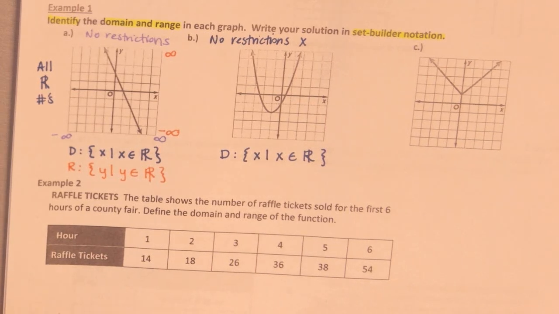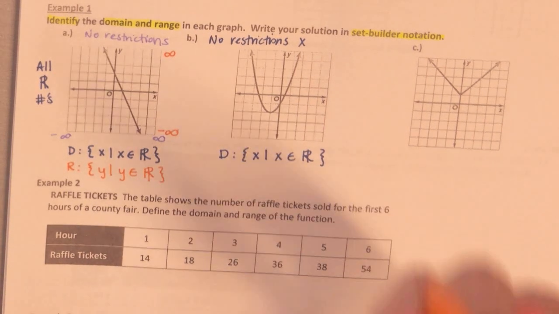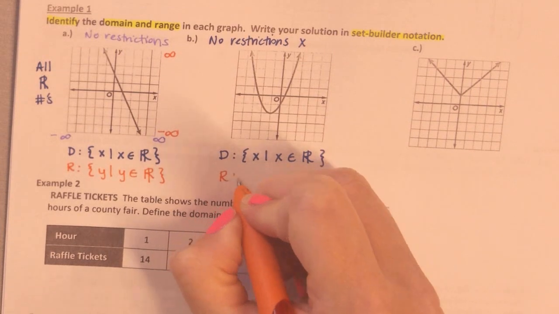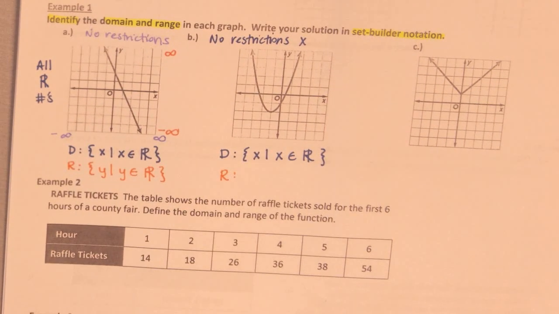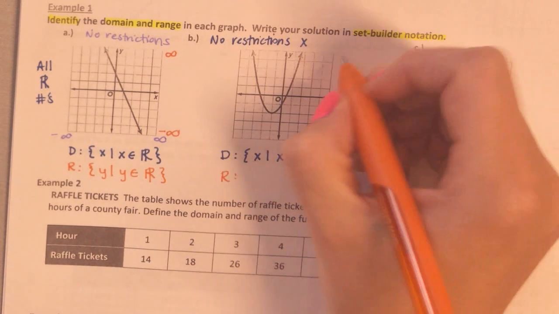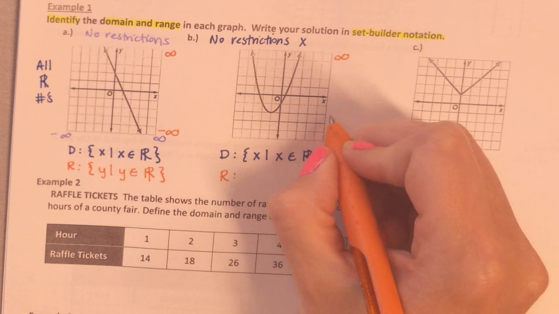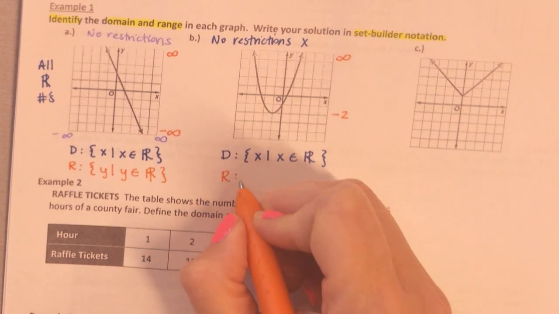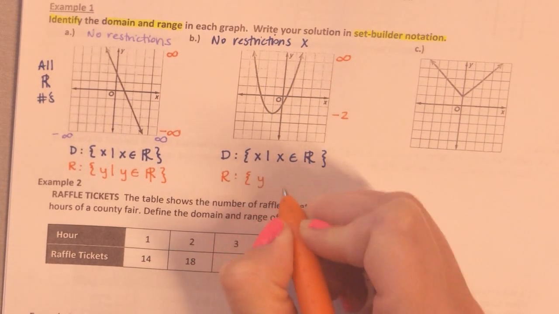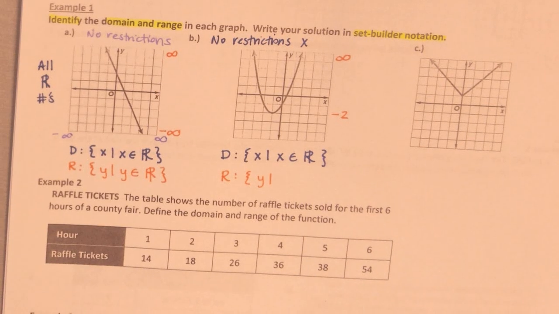Now, let's look at the range. So the range is the up and the down. What is the highest point this graph is going to go to? Infinity. Great. What's the lowest? -2. Perfect. This is kind of ambitious, but do you guys know how to write that?